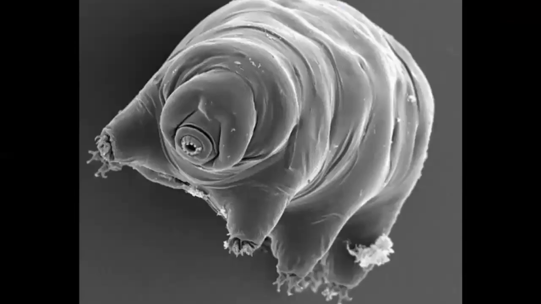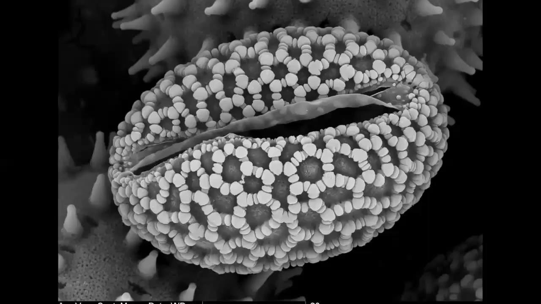And this first picture is a tardigrade. Tardigrades are rumored to be the toughest animal, withstanding heat, radiation, cold, freezing, and outer space. Other pictures by electron microscopes.